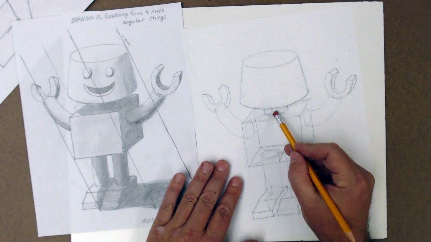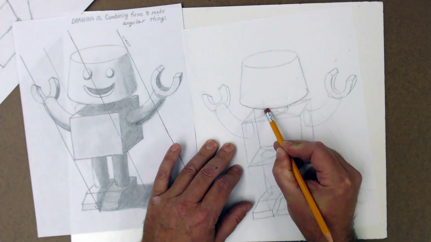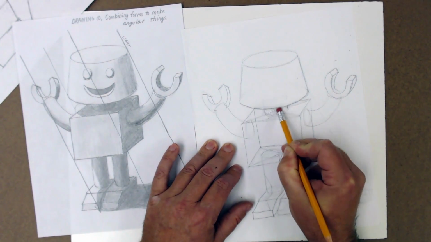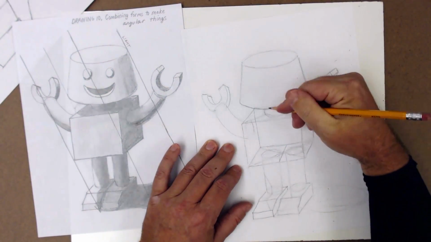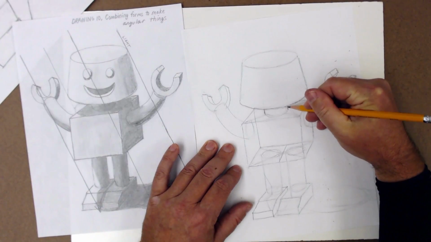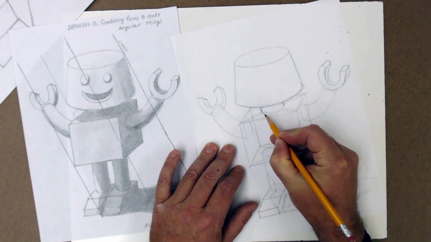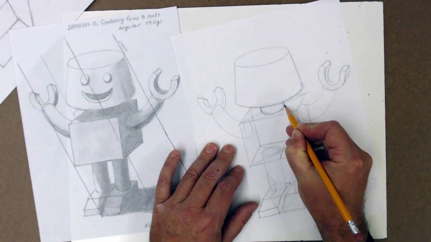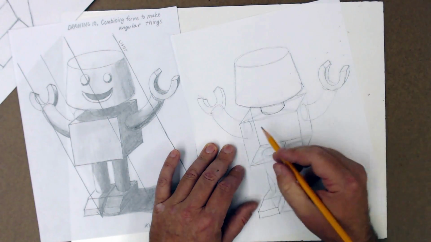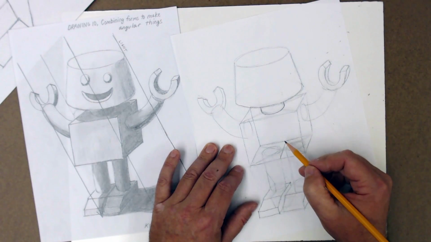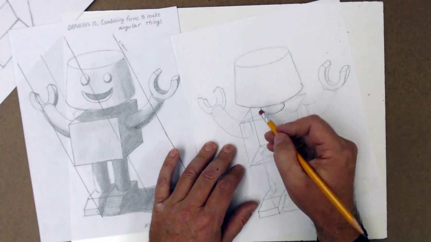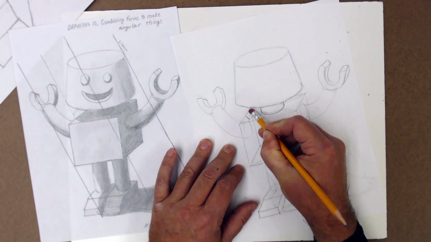Okay, but I've got a nice cylinder up here. Let me see, I don't need this part in the neck anymore. So I can see that I've just got this part here. That's where the neck is. I've got that from that cylinder that I drew. I don't need all this inside of this cube anymore.